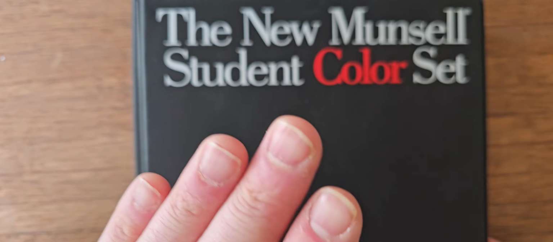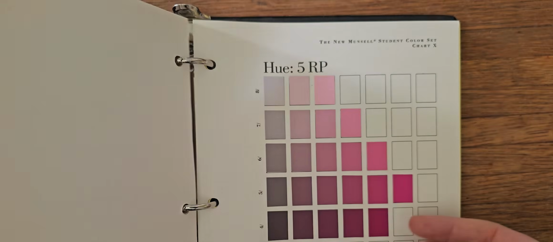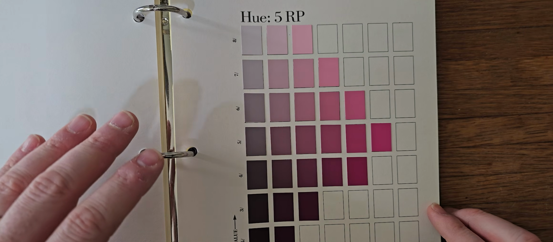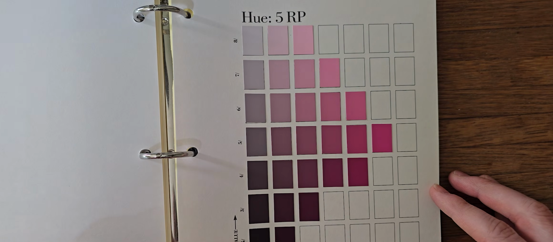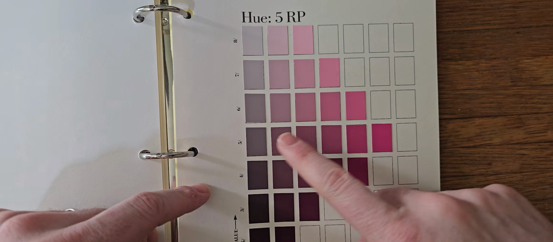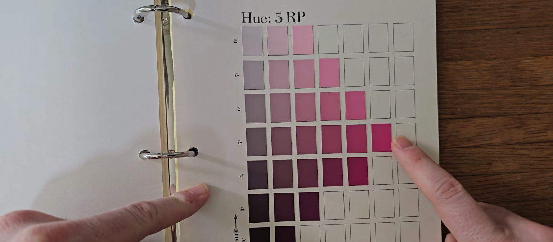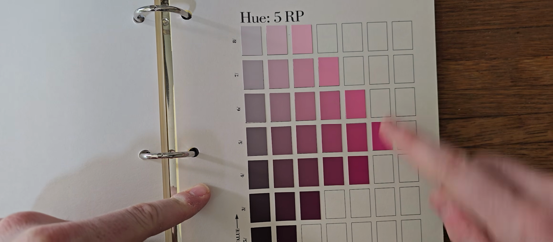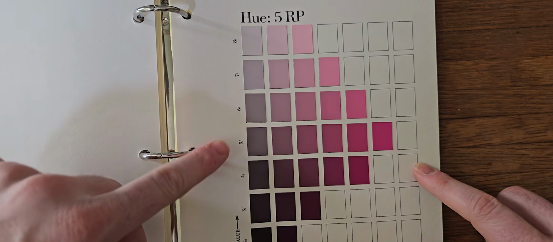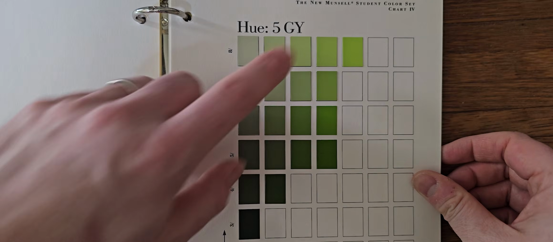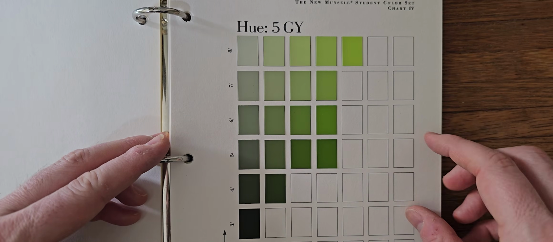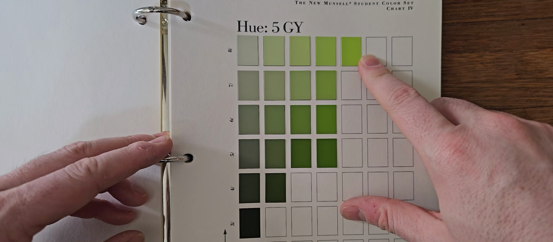Let's look at a page from this vintage Munsell student color set. This is all the variations of red-purple, also known as magenta. Darker colors toward the bottom, lighter colors toward the top, and more vivid colors to the right. Notice how the vivid magenta is sort of in the middle of the value range. Vertically, it's at a 5 out of 8. But if we flip to another page, say green-yellow, you see that the most vivid lime is actually at level 8.